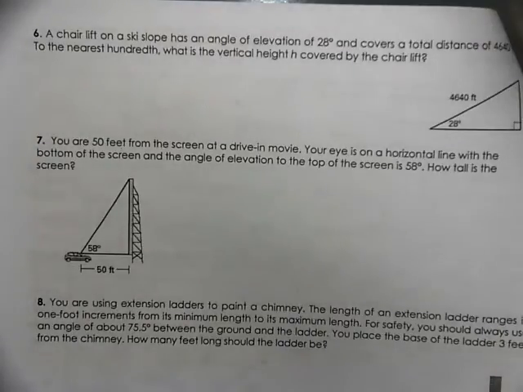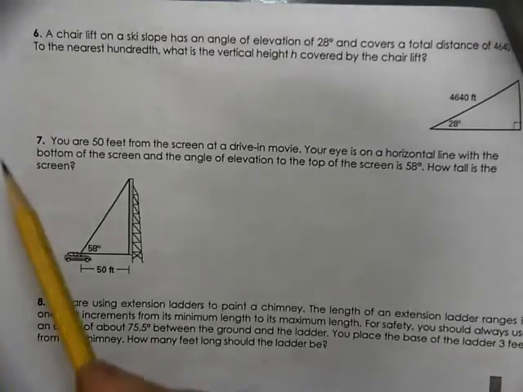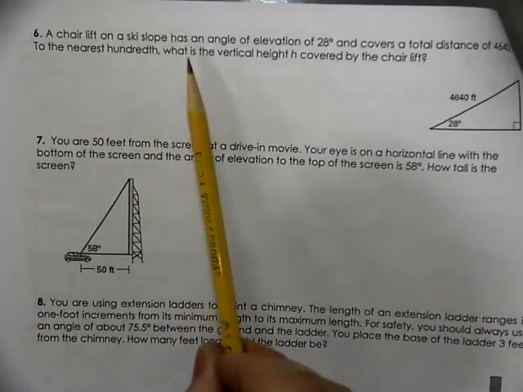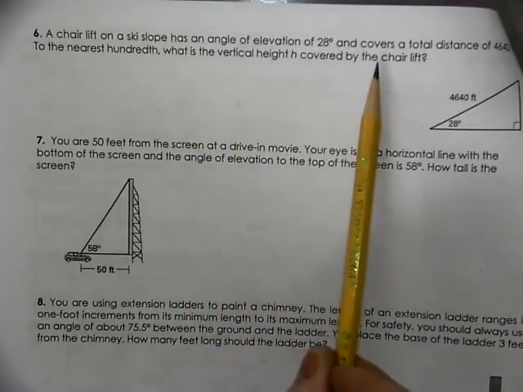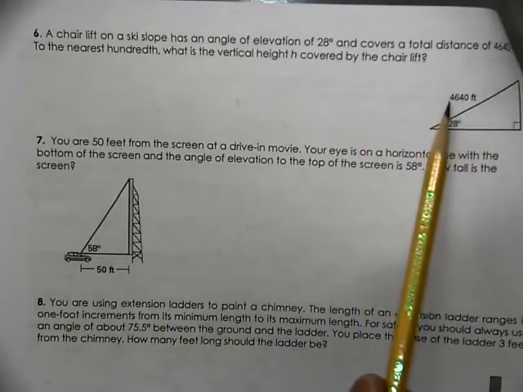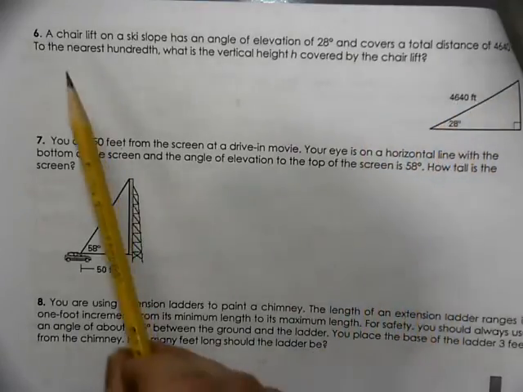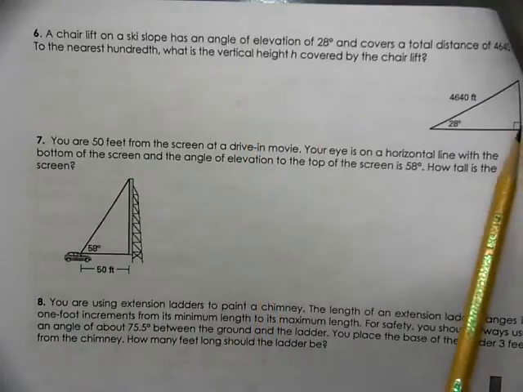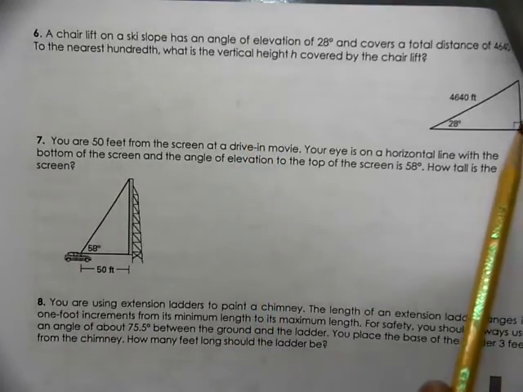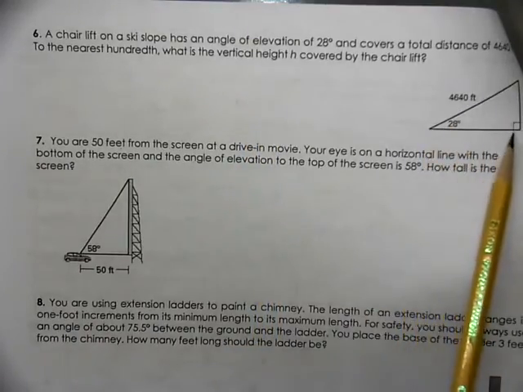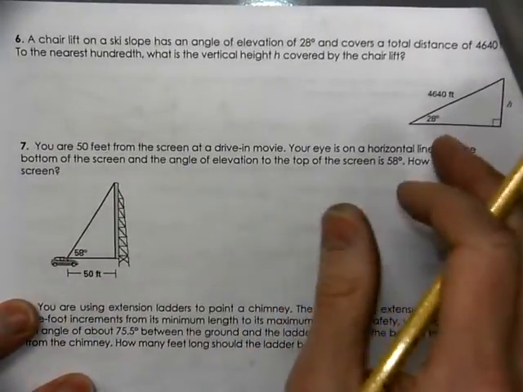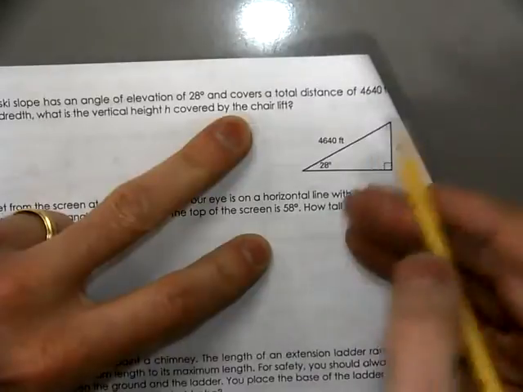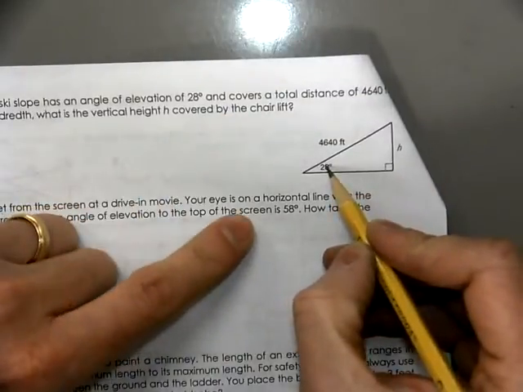On the flip side, we're looking at a chairlift, and we see that it has an angle of elevation of 28 degrees. It covers a distance of 4,640 feet. We're looking for the vertical height. What is the height that the chair lift will take you? Well, we have to look here and decide what information do we have.